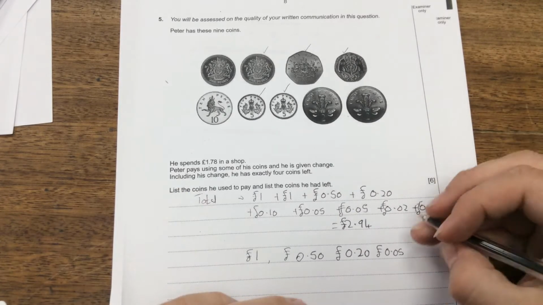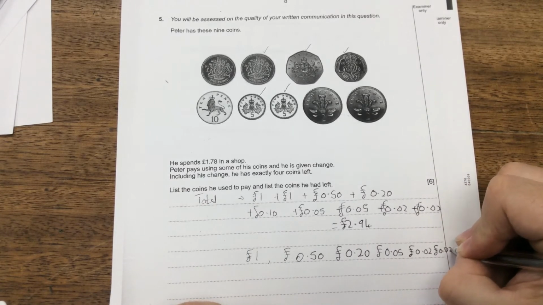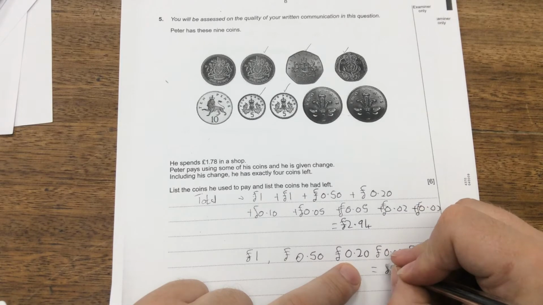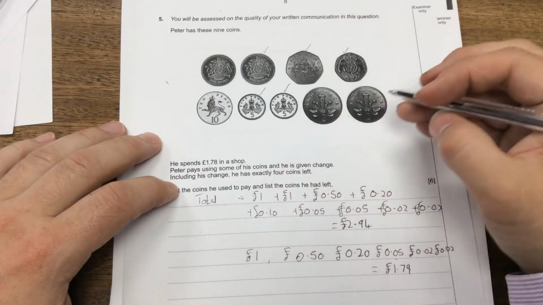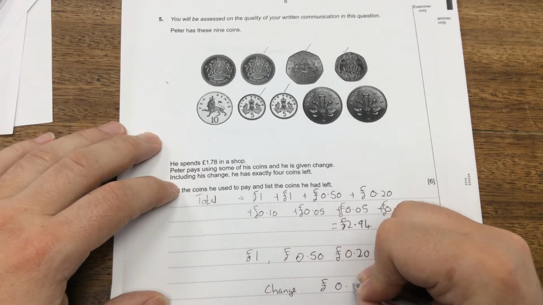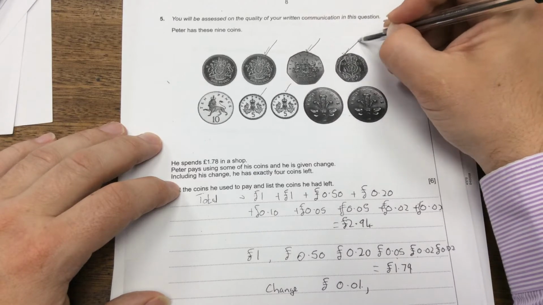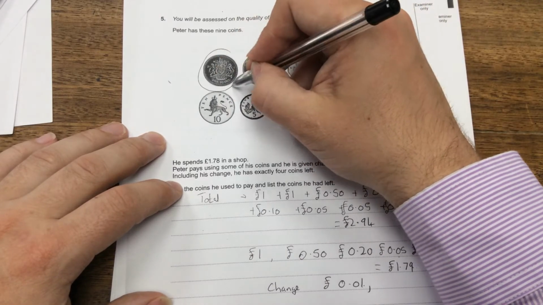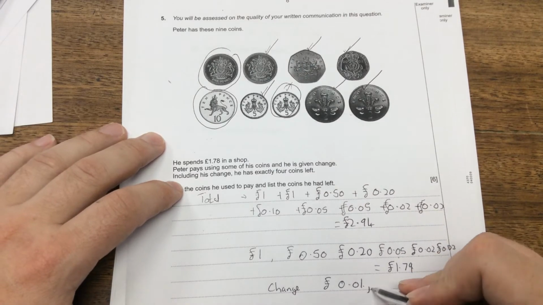So let's put the two pences in as well. So if I'm putting the two pences in, what that would do then is make it £1.50, £1.70, £1.75, £1.77, £1.79. So that comes to £1.79, which means my change there would be 1 pence. So I've used up the £1 coin, the 50 pence coin, the 20 pence coin, the 5 pence coin, the 2 pence, 2 pence. I have still got that £1 coin, the 10 pence, another 5 pence, plus my 1 pence change.